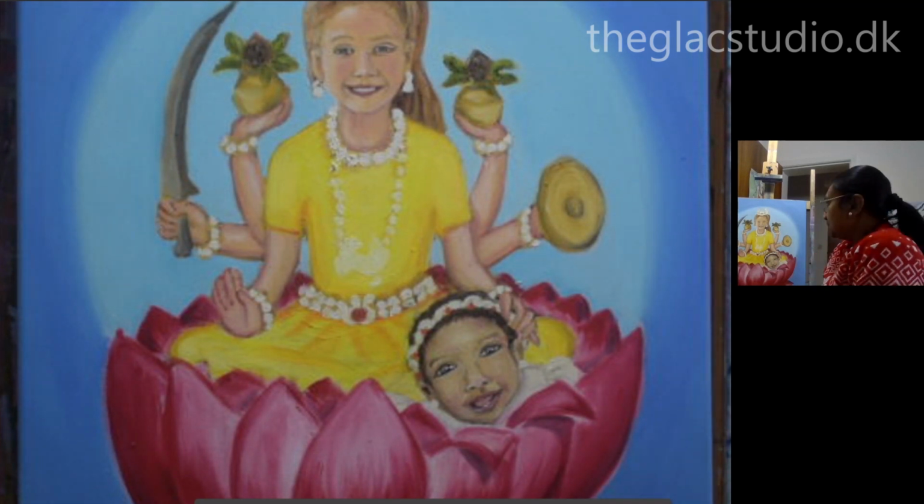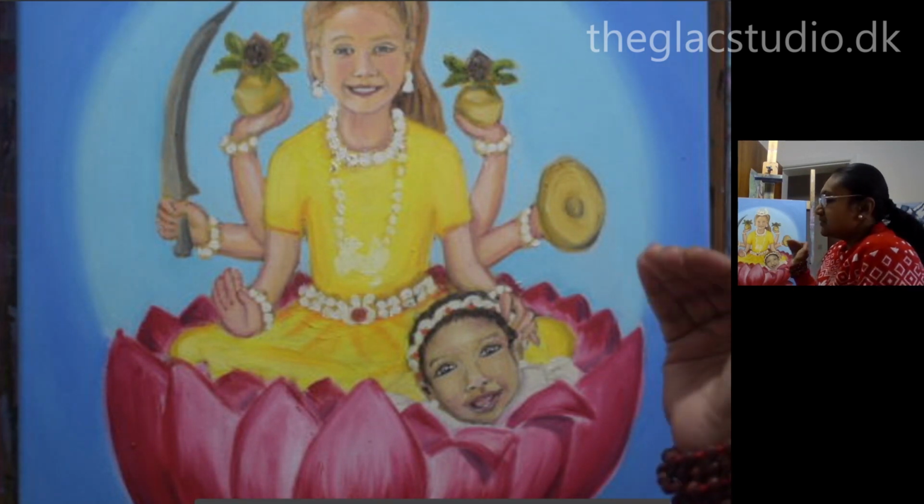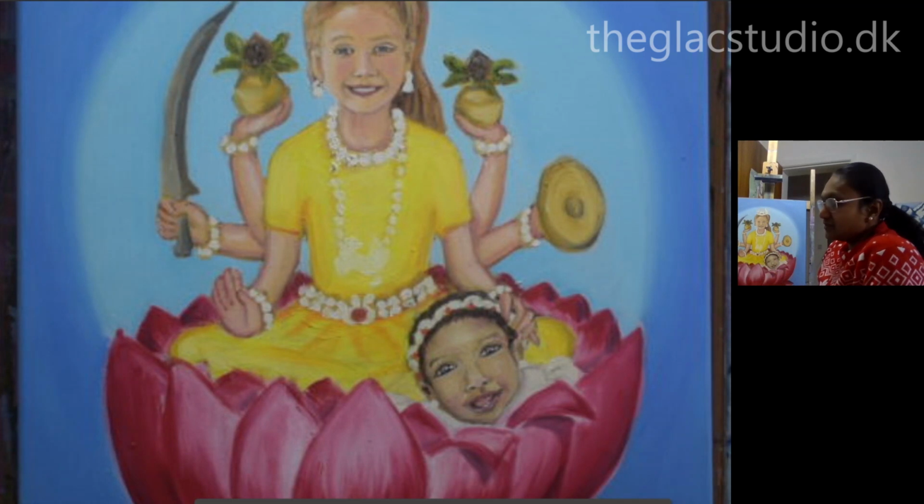Layer 5 is going to be more of nuances, more detailing into every single inch, every single section, every single millimeter of this canvas.